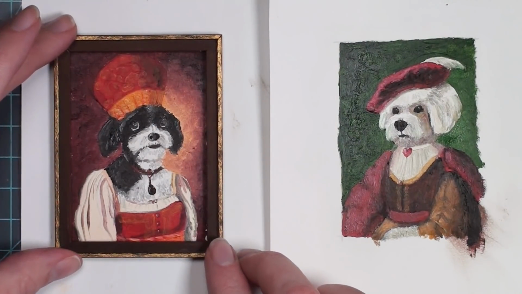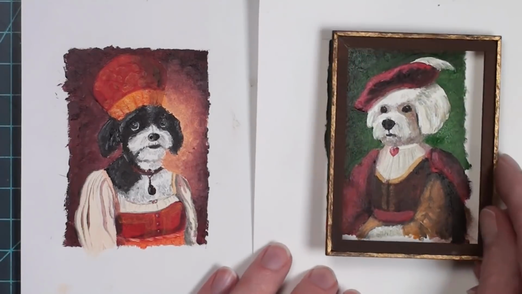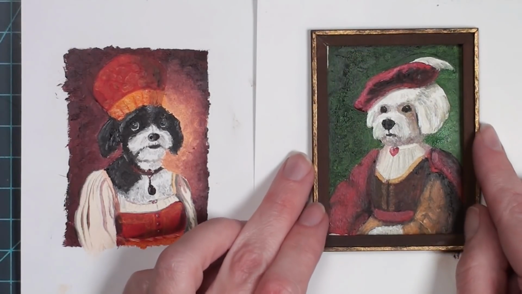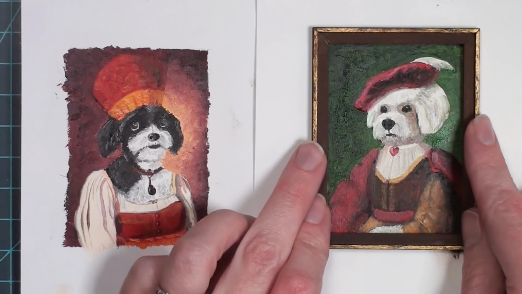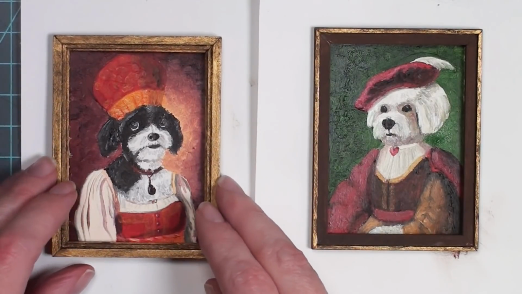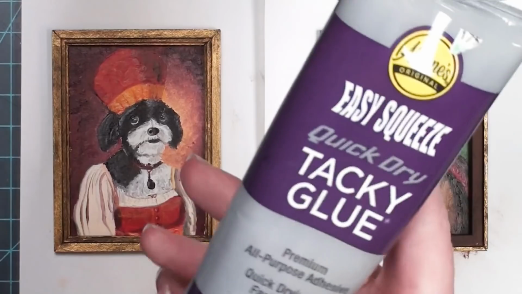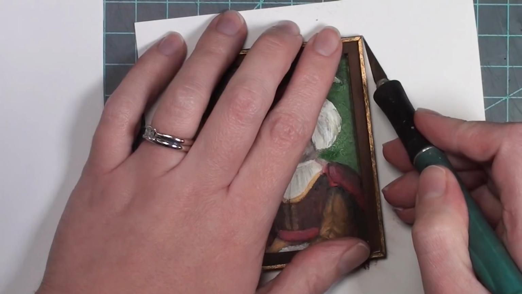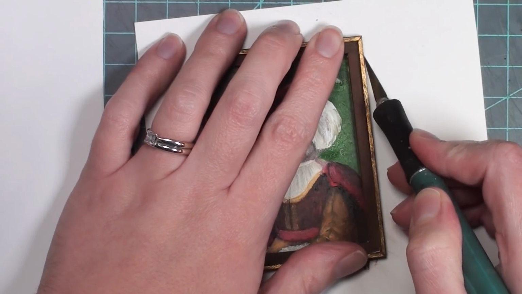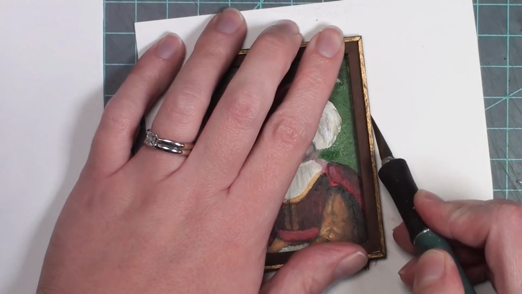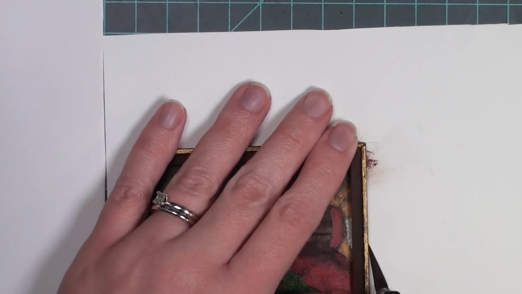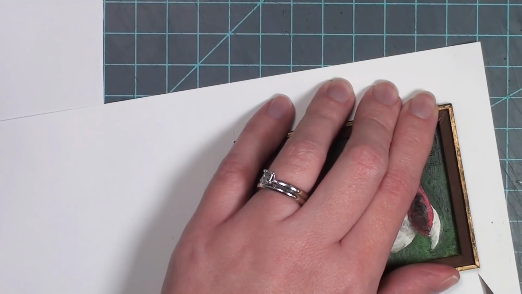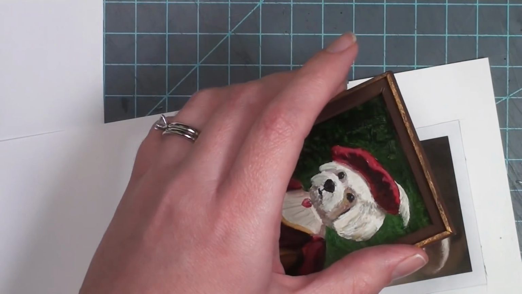I'm going to try and figure out which one of these looks best on which painting, and I think the one that has a little bit of brown in it looks best on Audrey's portrait, and the gold one looks best on Stormy's portrait. I'm going to glue those down with tacky glue. Make sure that they're laying flat. I even put something heavy on it, so I made sure that they laid flat. And then I can take my X-Acto blade and cut around the paper, and I have a perfectly framed miniature.